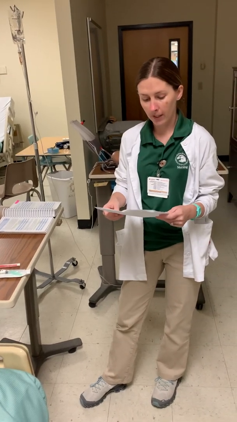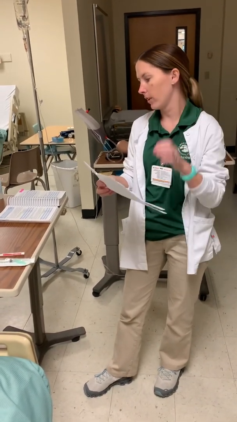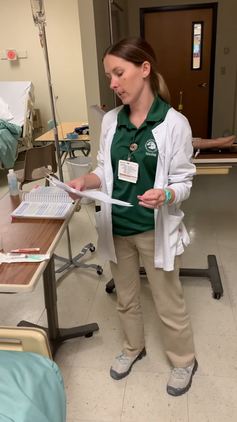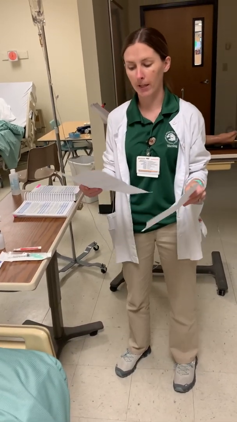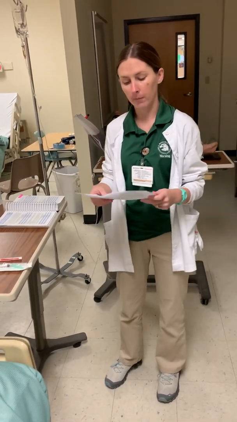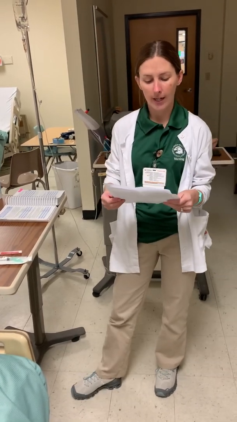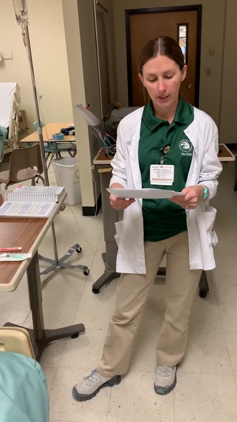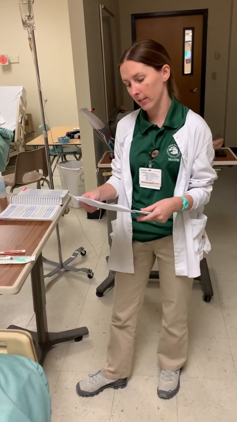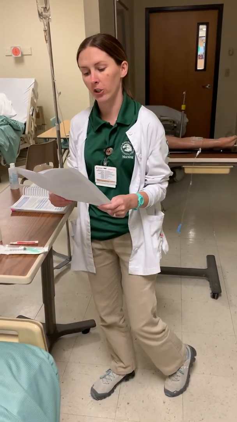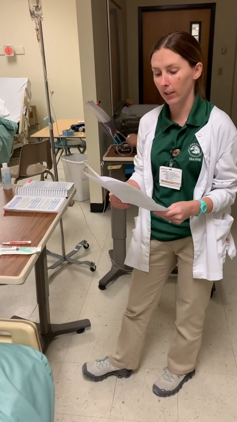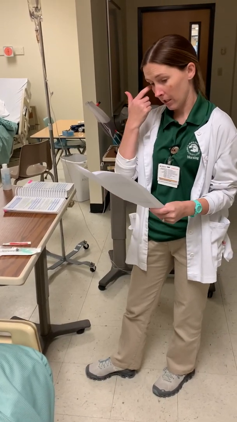All right, I'm going to be doing my IV push practice video, and I'm going to be giving digoxin. So the first thing I would do is compare my MAR to my doctor's order. I'm looking for the right time, the right amount, the right patient, the right route, and the right medication. So we're going to be giving digoxin 0.2 milligrams IV push.